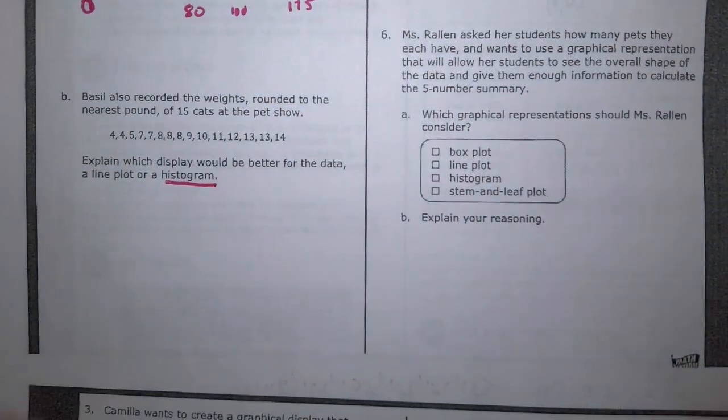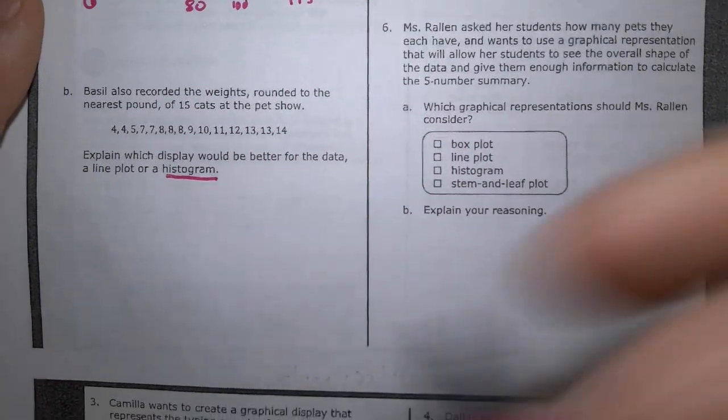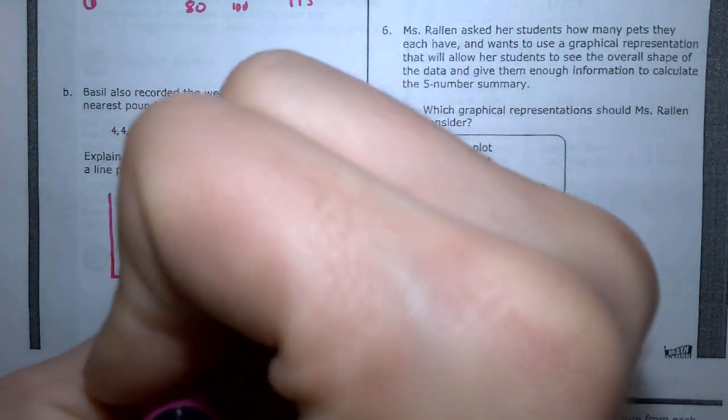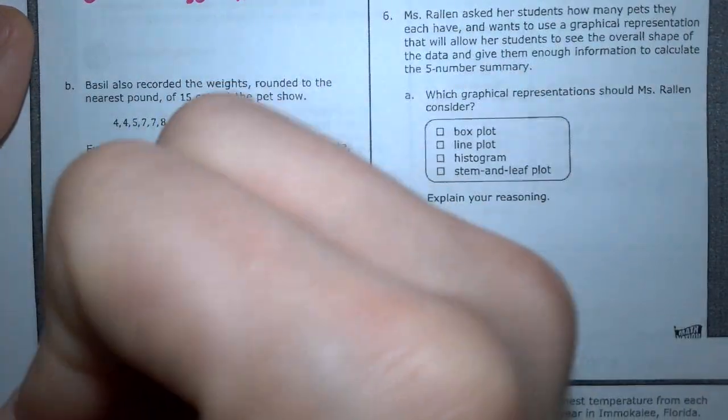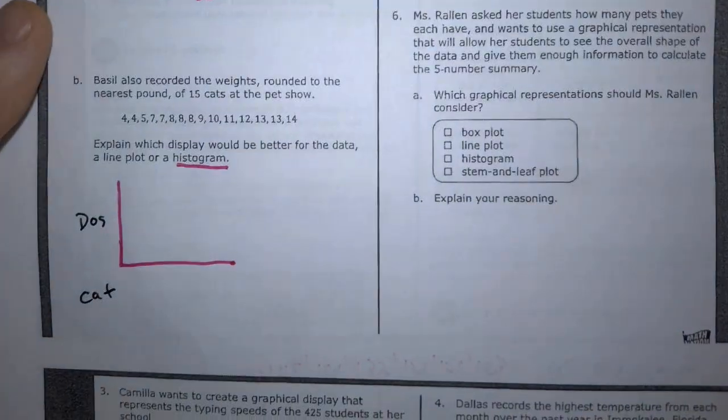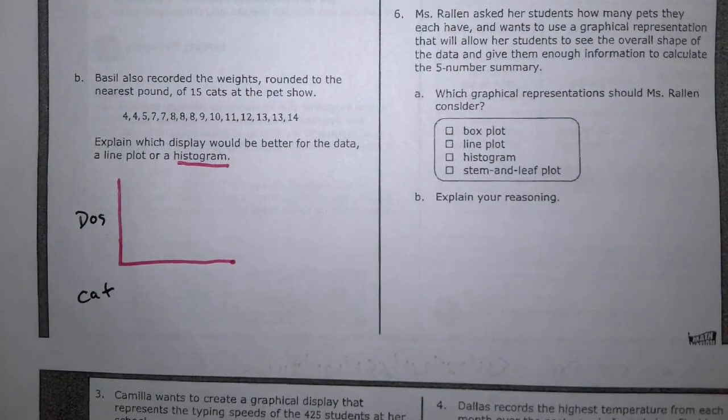I'm going to show you how to do both, but I'm not actually going to do them fully. The reason that I would pick histogram is I could do dogs over here, and then I could do cats underneath if I wanted to. That would be one option, where we would have a few dogs from 0 to 10.